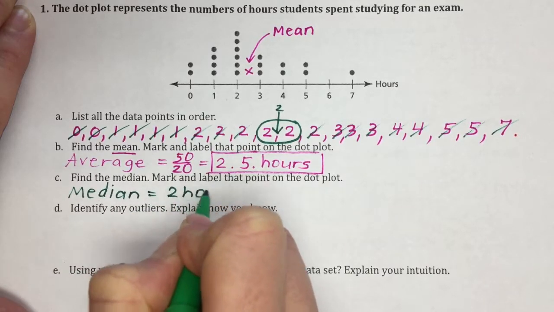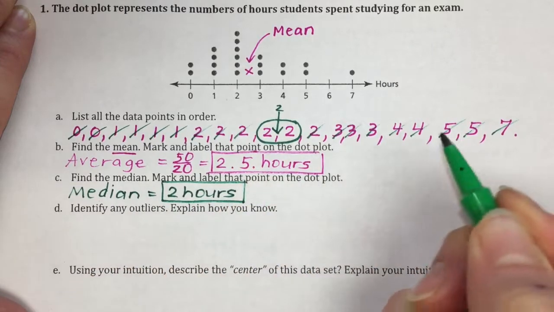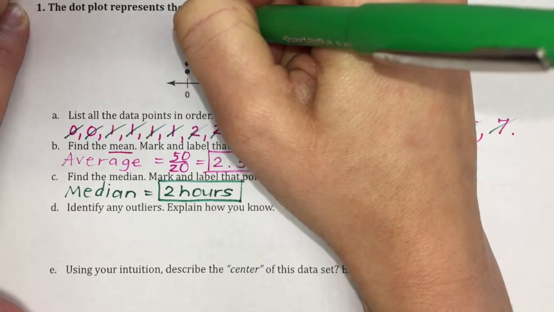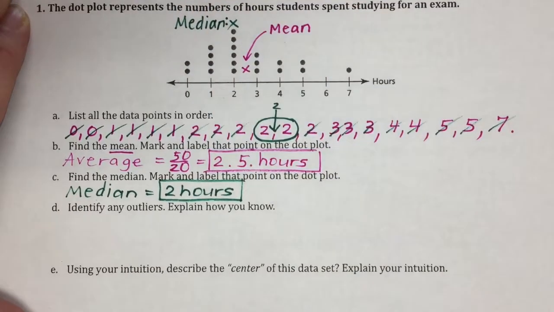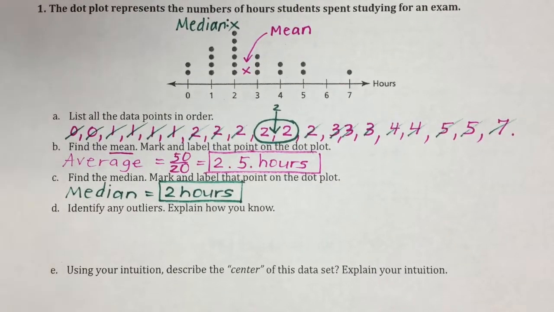And now let's mark that on the dot plot with another X. Right here, 2. That's that X right there. Now, do we think there are any outliers here? Outliers, that's like a person who would be way off the grid, a little high, too high, a little too low.